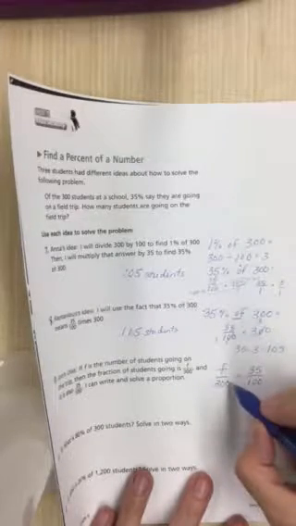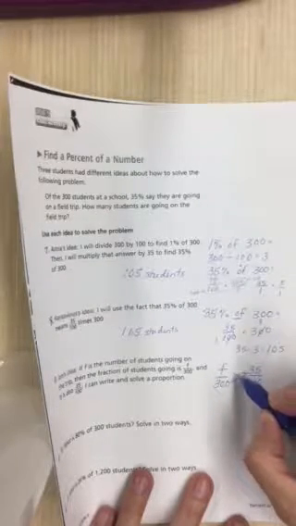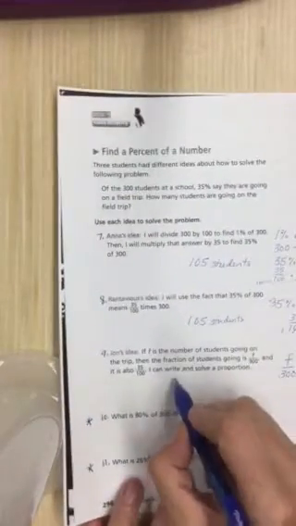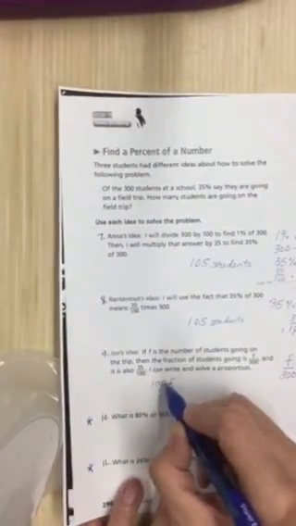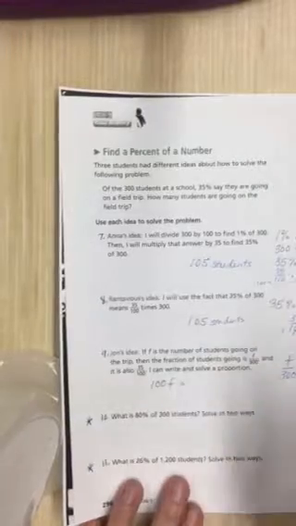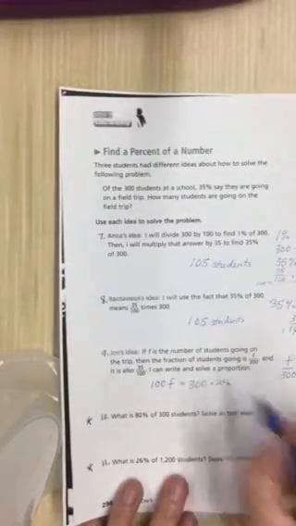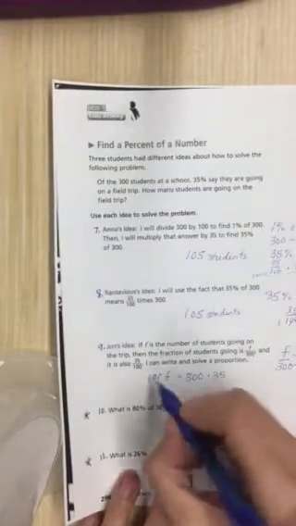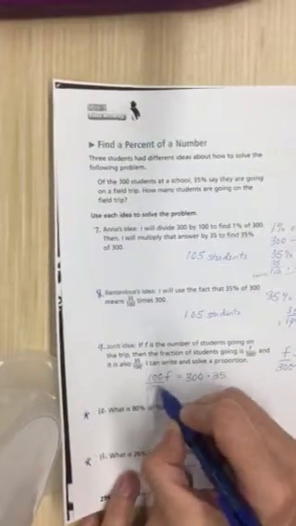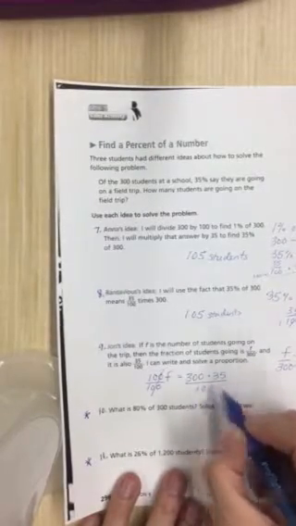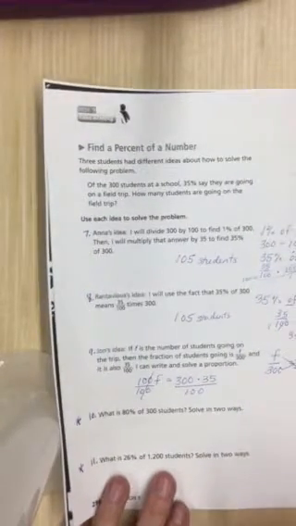And I can do my cross multiplication. And then when I rewrite this, I've got 100F needs to equal 300 times 35. Like before, I'm going to isolate the F by doing the opposite operation. So I'm going to divide by 100 here. I'm going to show you a quick little trick.